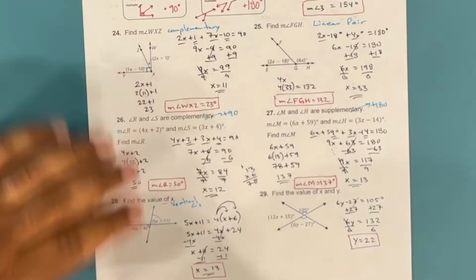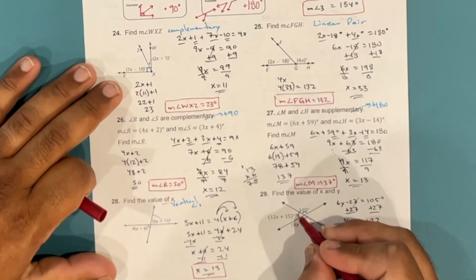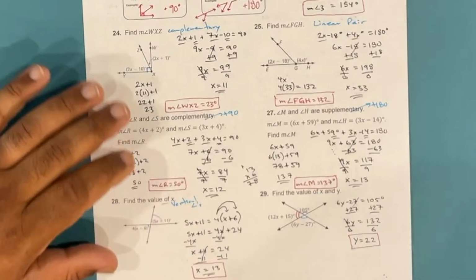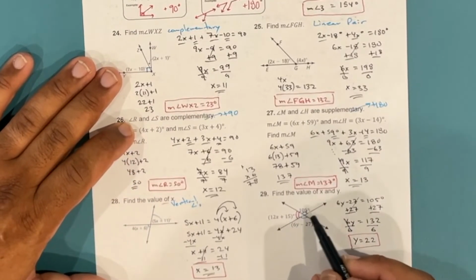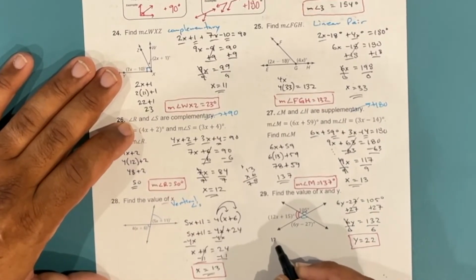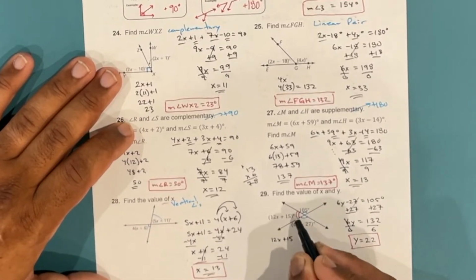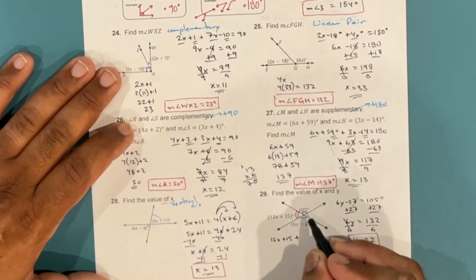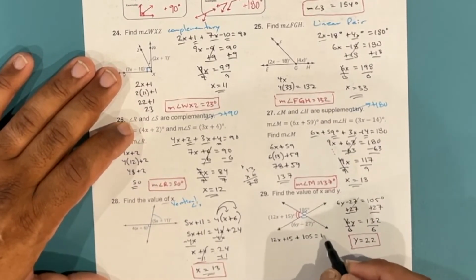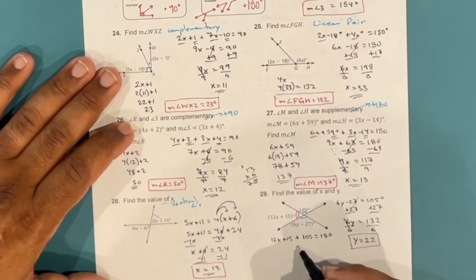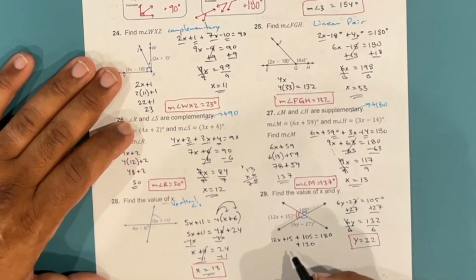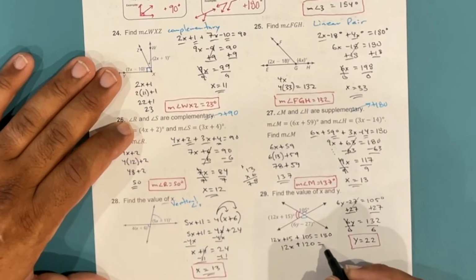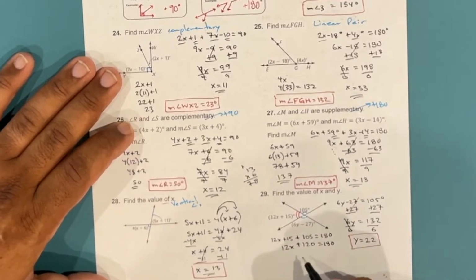All right. 12x plus 15, that is a different angle measure. So what do I know about those? I know that they add up to 180, so I'm going to add these two up to 180. So 12x plus 15 is that angle, plus the linear pair next to it, which is 105, equals 180. I'm going to subtract, no, I'm not. I'm going to combine these terms first. So combine those terms, I get 120 plus 12x equals 180.